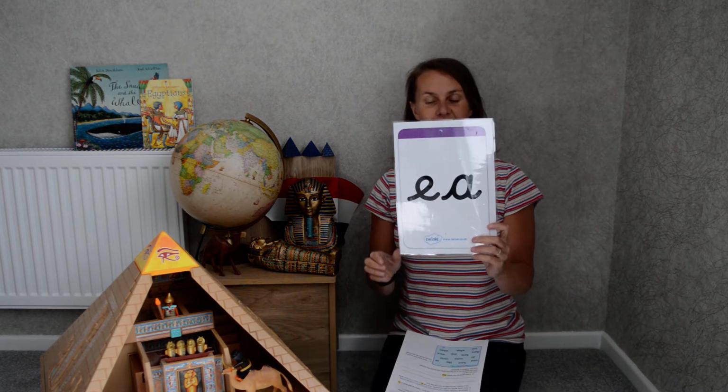And phonics, so review your phase 3 sounds, keep going over those now, and do tricky words. And today we've got an alternative grapheme for E. So E and A, which makes E. Usually you find this in the middle of words, like bead, and that's the one we're looking at today.